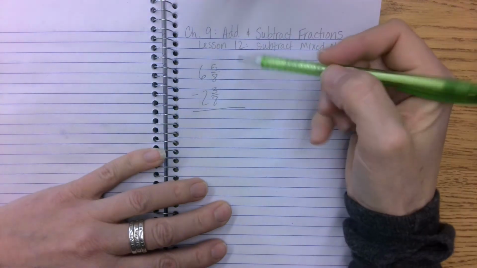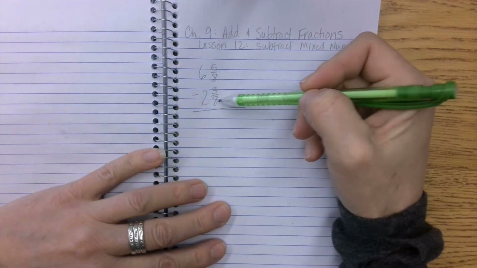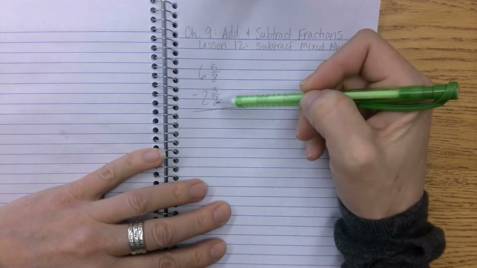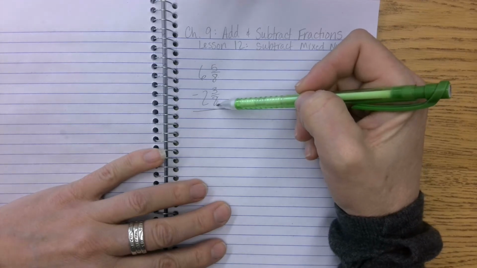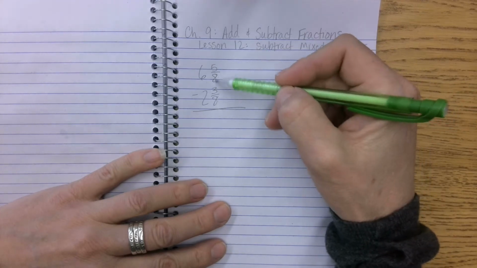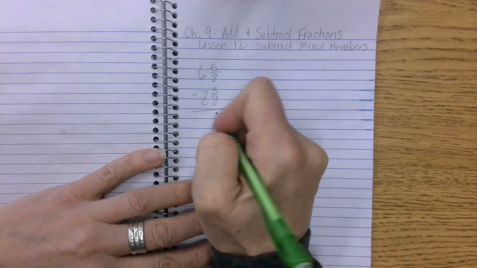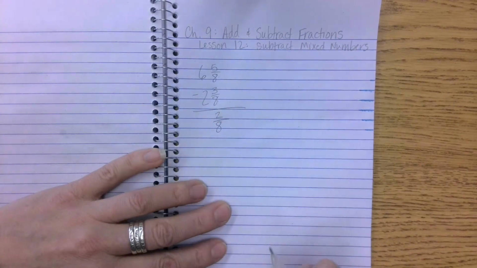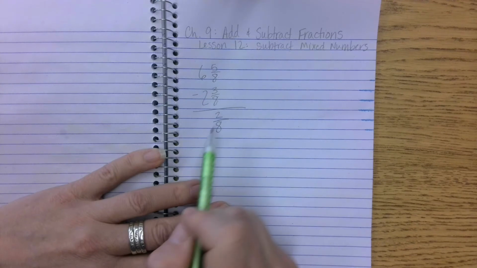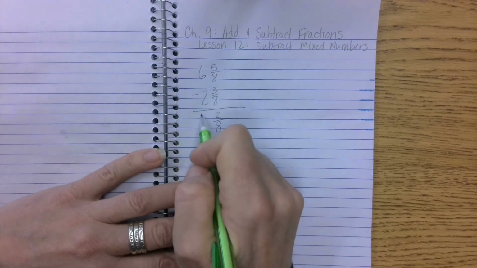And they made it easy for us to start because we have two matching denominators, so we don't need to change those. So we can just go ahead and start. So since they match, we have 5 minus 3 is 2. Bring down that denominator, which is 8. Then move on to the whole numbers. 6 minus 2 is 4.